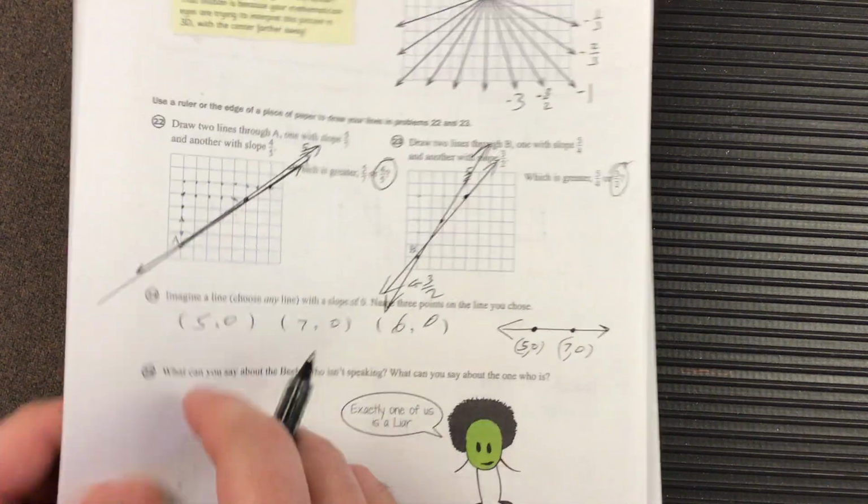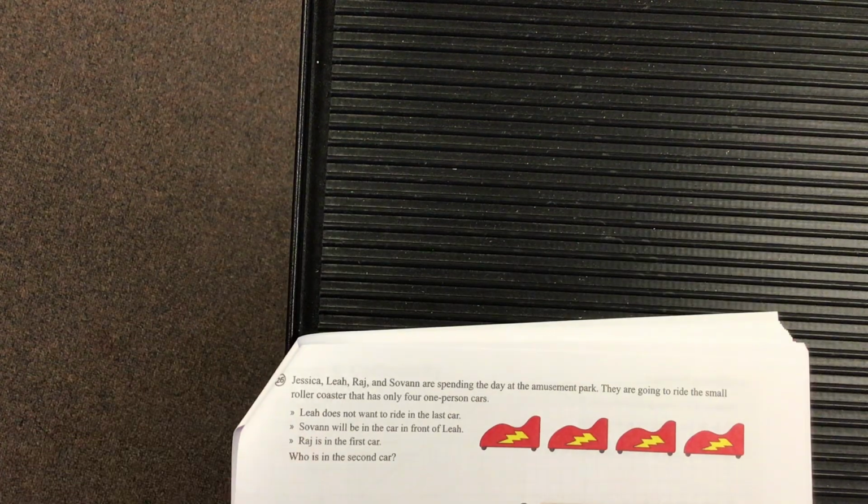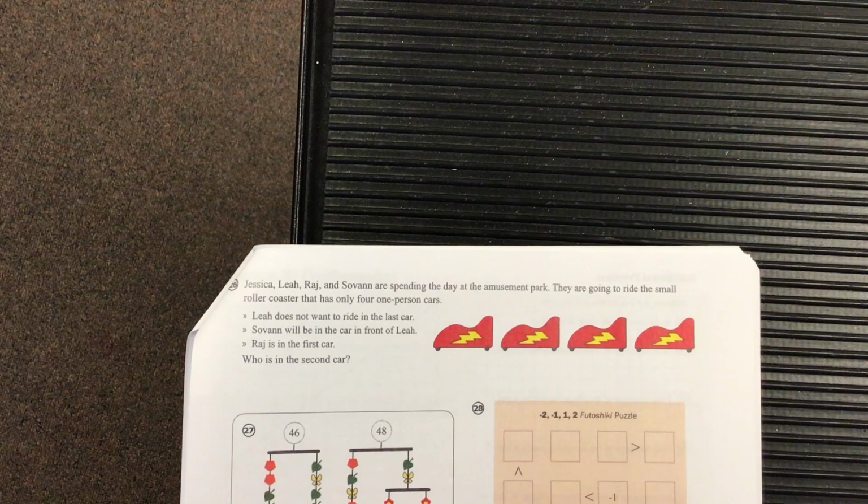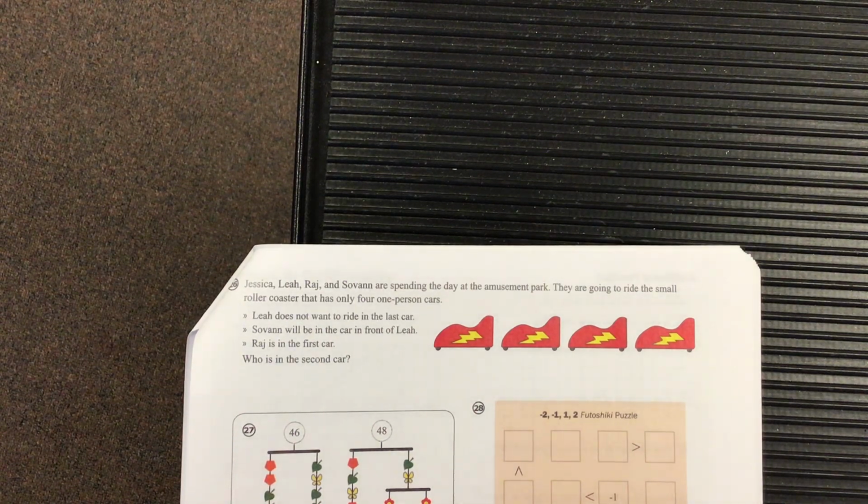All right, we're going to skip 25, go to 26. Let's see if you can get this one about the amusement park. 4 people are spending the day at the amusement park. They're going to ride in a small roller coaster. It's got 4 cars in it. Leah doesn't want to ride last. So Vaughn will be in the first car in front of Leah. And Raj is in the first car. Who is in the second?